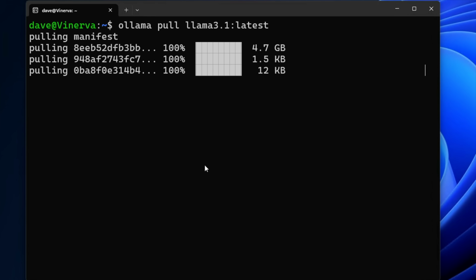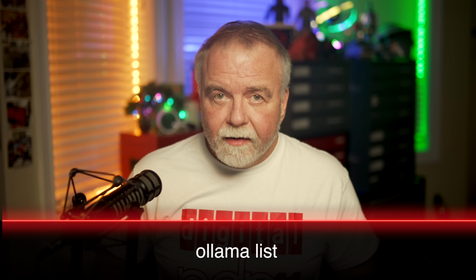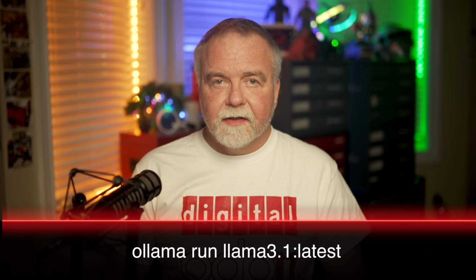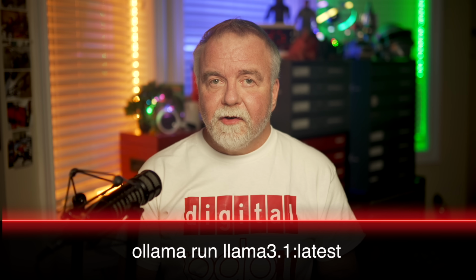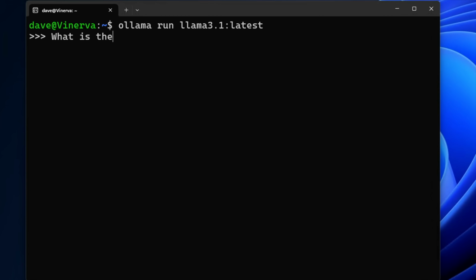Once you've pulled the model, you're ready to run it. To see the models that have been installed, if any, you can run ollama list. This will produce a list of installed models, and you should see the Llama 3.1 model that we just pulled. To run the model, we use the run command with the model name, ollama run llama3.1:latest. That will give us a console interface to the large language model where we can use it much as you would ChatGPT on its homepage. You can see how quickly the model responds.